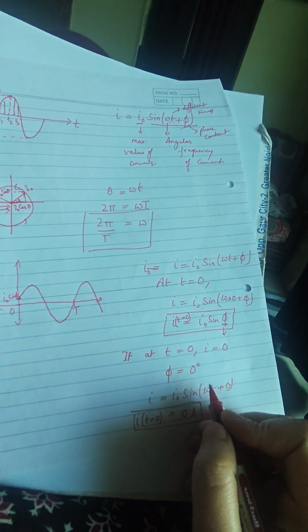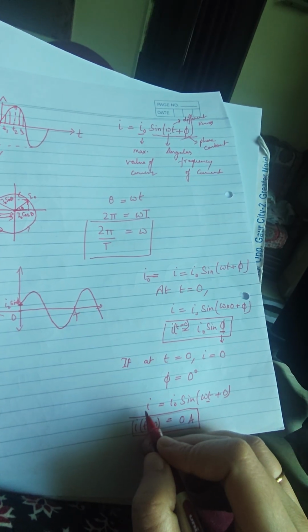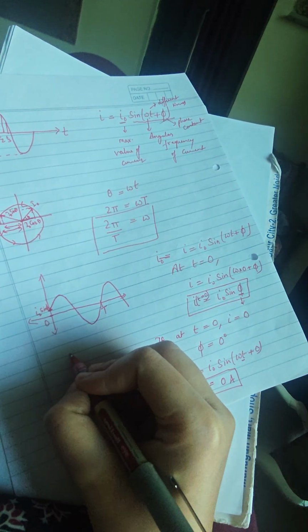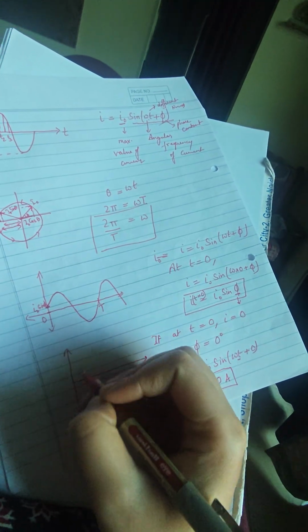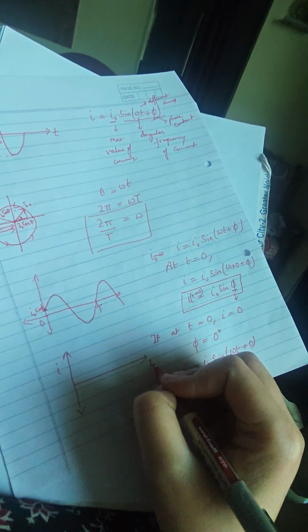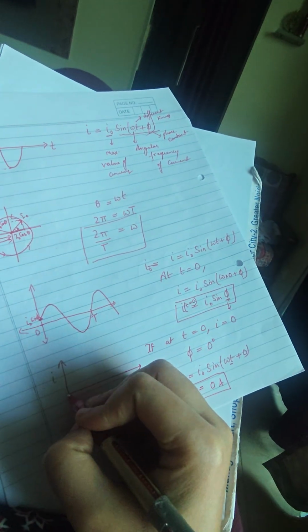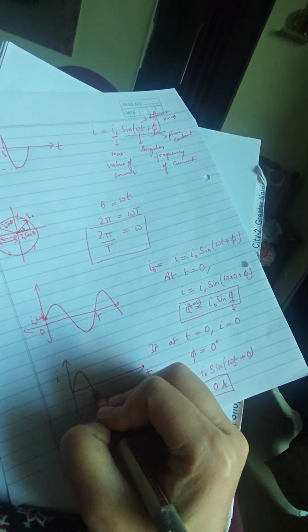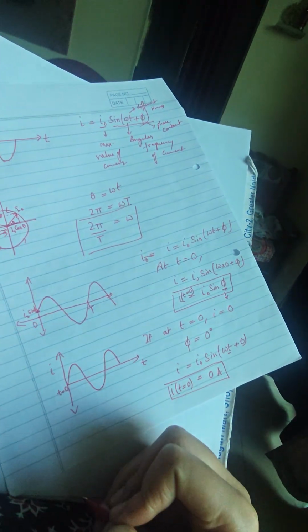And why is it happening? Because here at t equal to 0, the value of the current in the circuit is 0 only. So if I have to draw this I versus t graph for this type of case, it would be like this only. Current would start from t equal to 0 only.